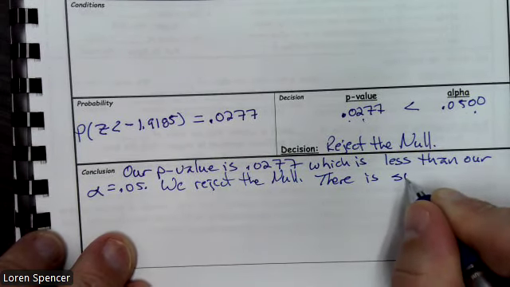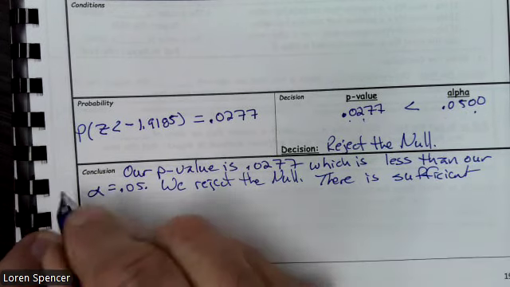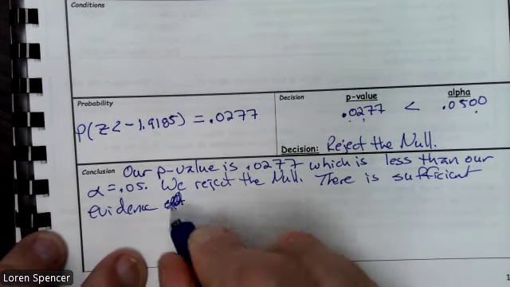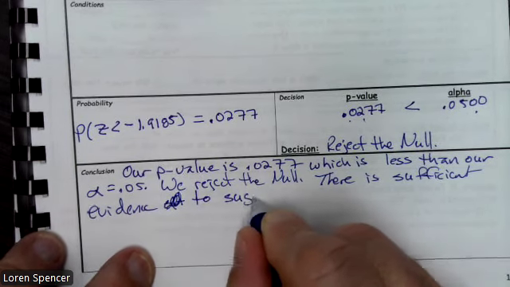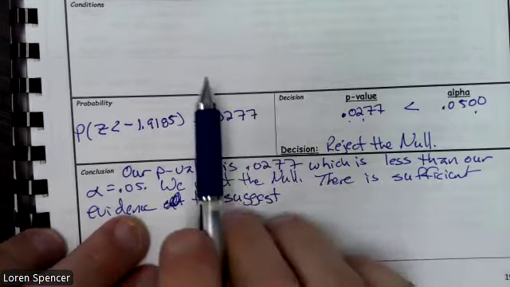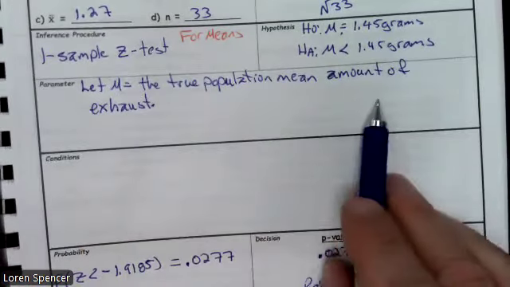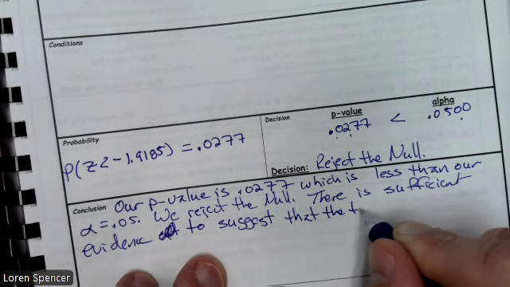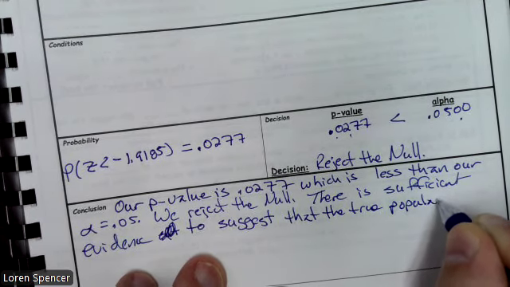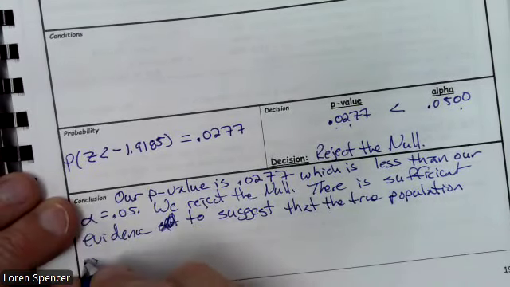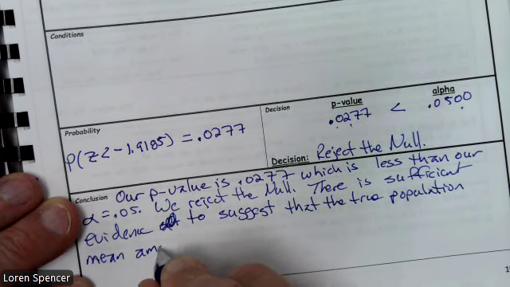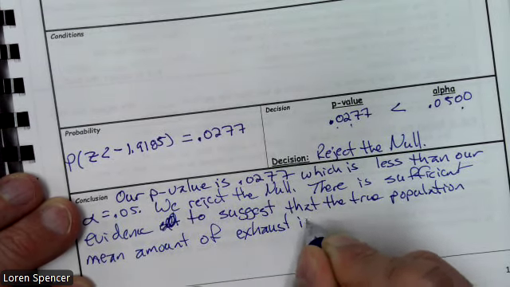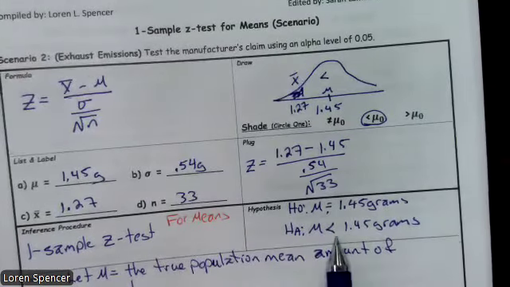There is sufficient evidence to suggest, well, we're going to have to restate our definition, that the true population mean amount of exhaust is, and what did we have here? Less than 1.45 grams.